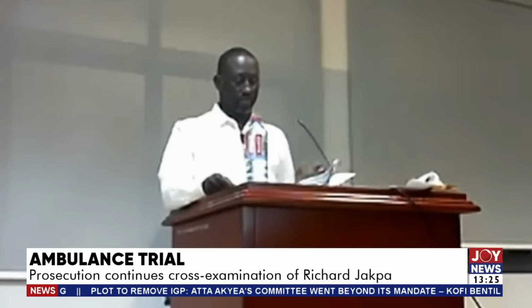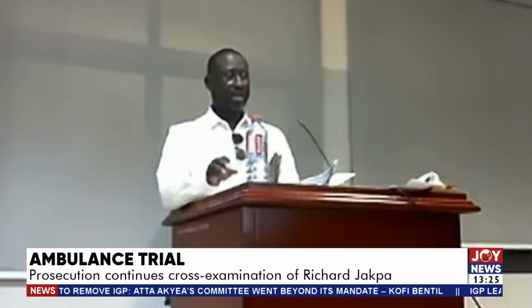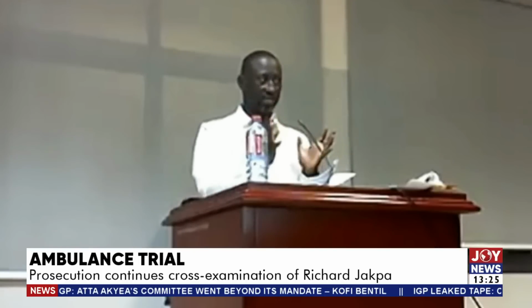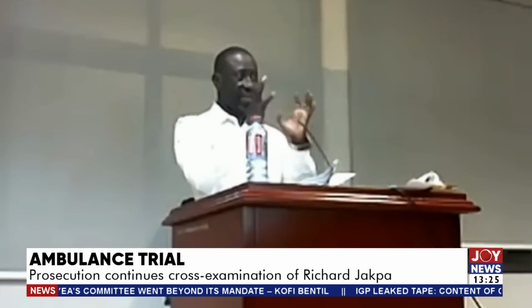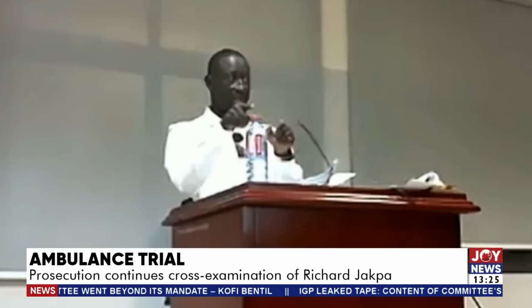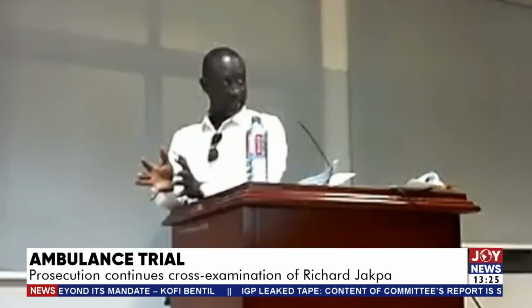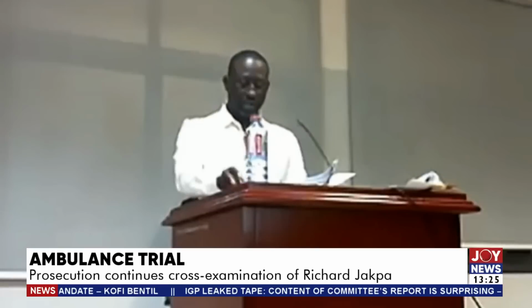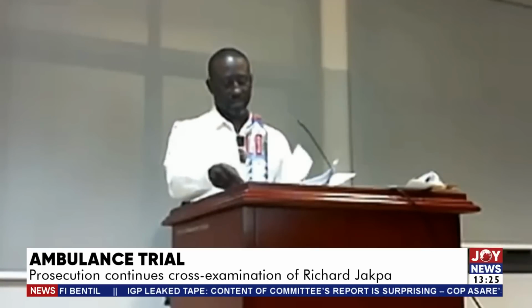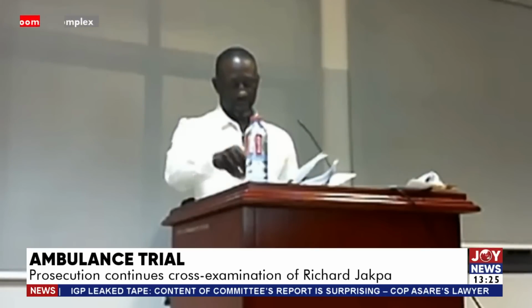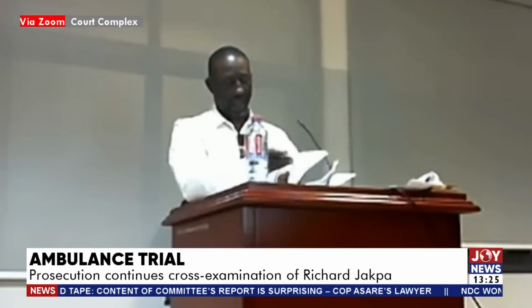So, my lord, Annexure B deals with the external finishing of the base vehicle in conversion to an ambulance, which involves about 3 pages here.